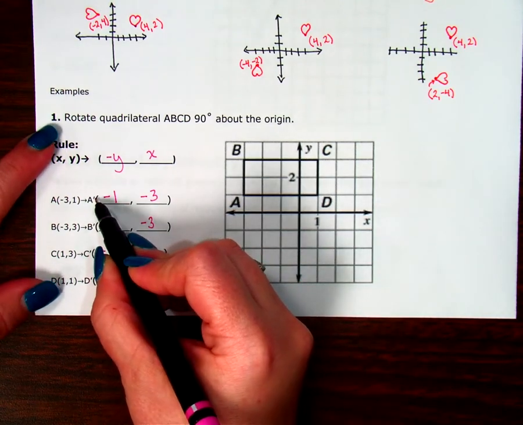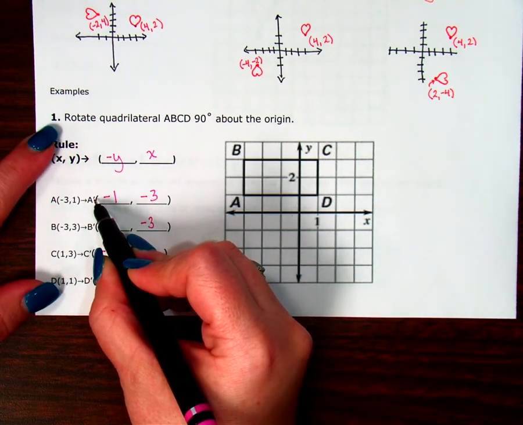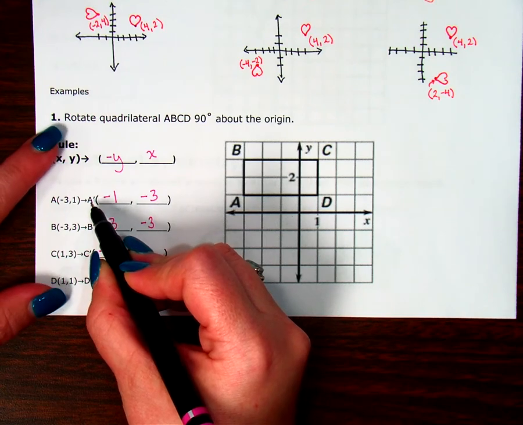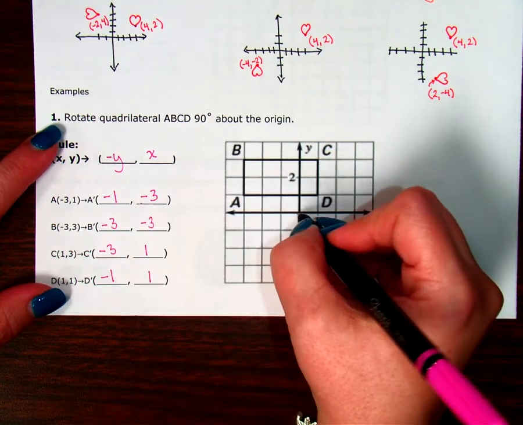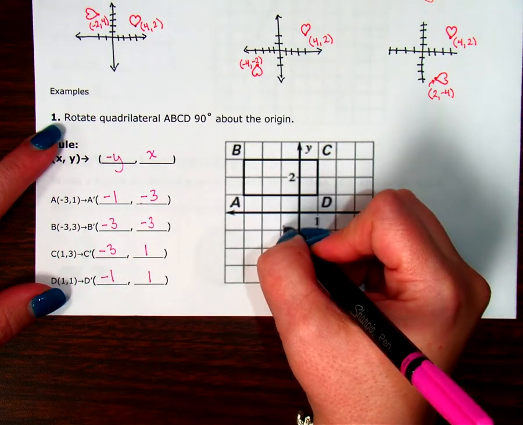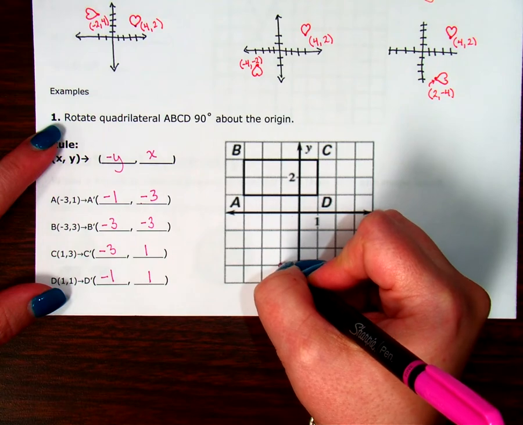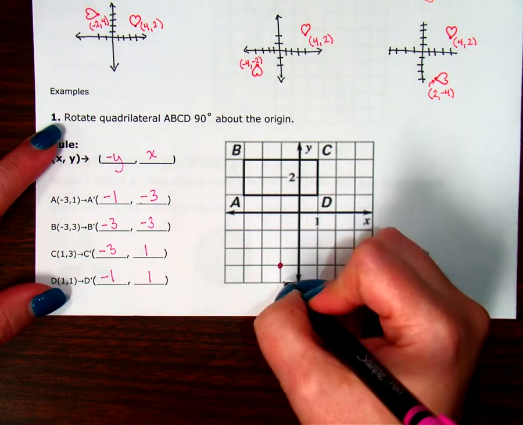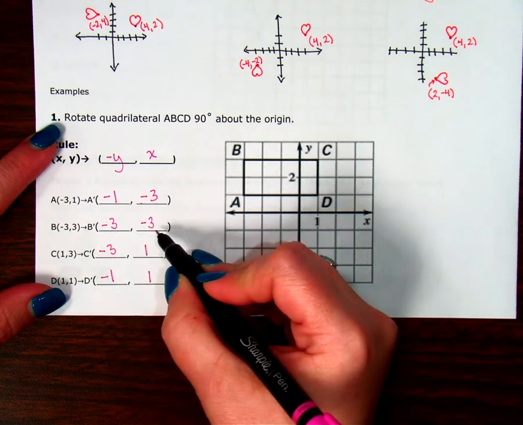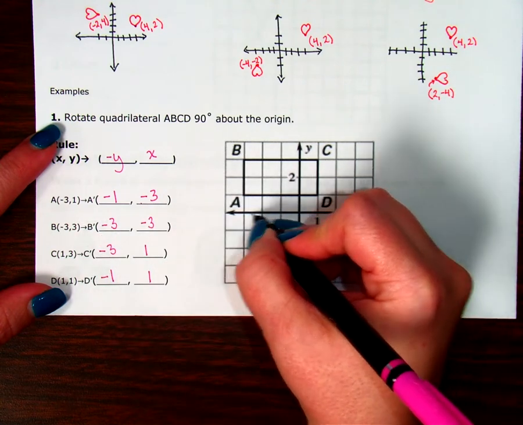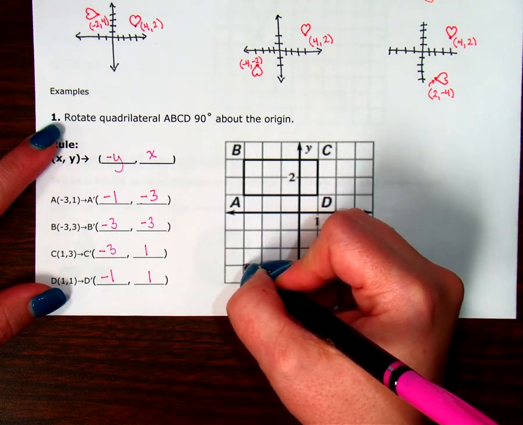So A prime, remember your prime notation says this is the one we've done something to. So A prime, negative 1, negative 3. This is A prime. B prime, negative 3, negative 3.